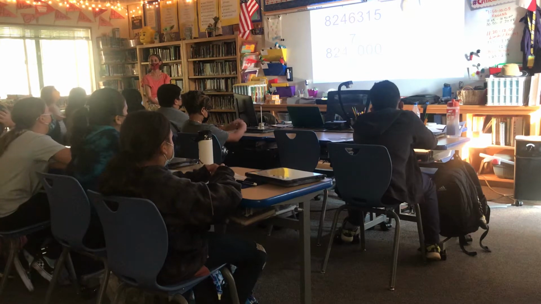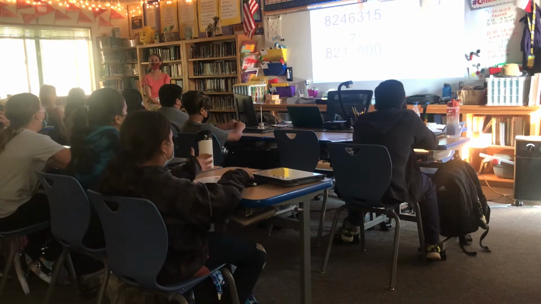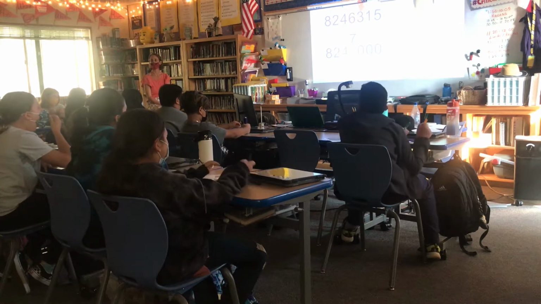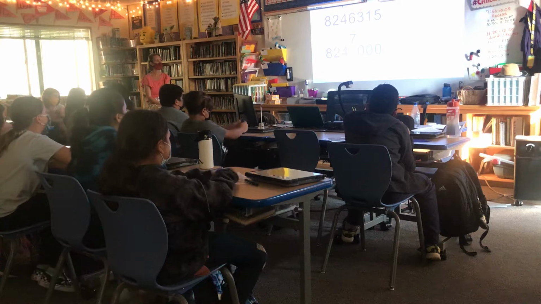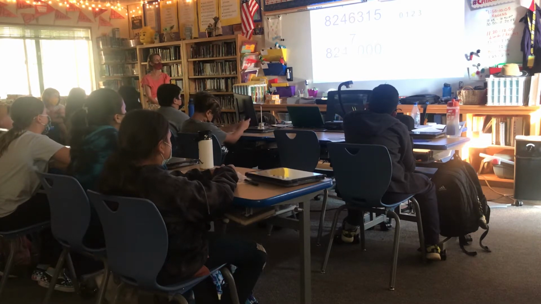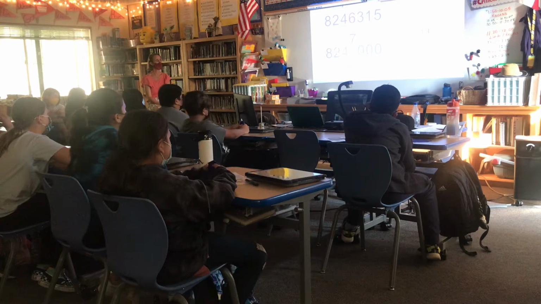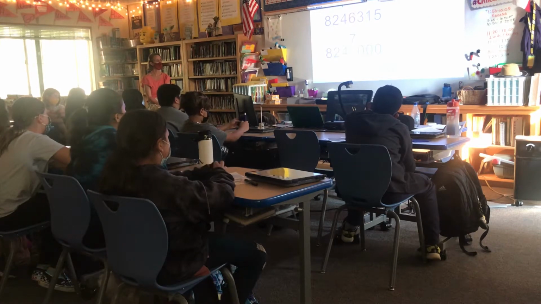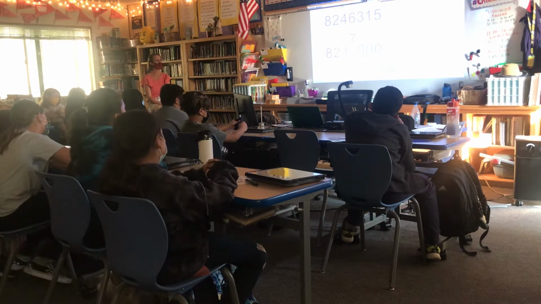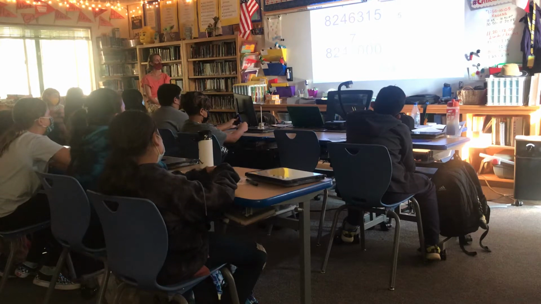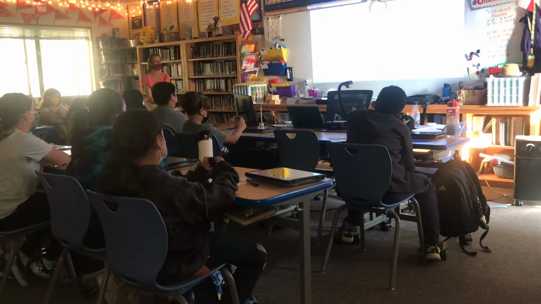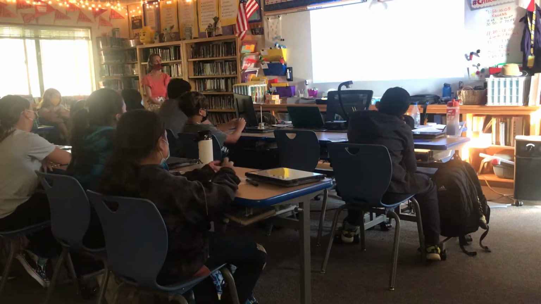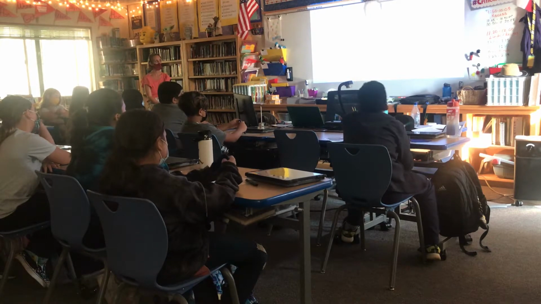The key is to look at the digit in the next smaller number place, the digit that's just to the right of the target digit. If that digit is less than 5, in other words, if it's a 0, 1, 2, 3, or 4, then we'll leave the target digit the same in the rounded version. But if the digit is a 5 or greater, 5, 6, 7, 8, or 9, then we'll increase the target digit by 1.